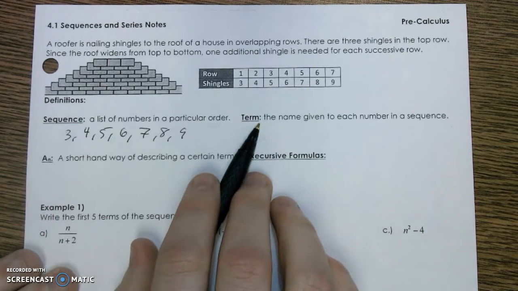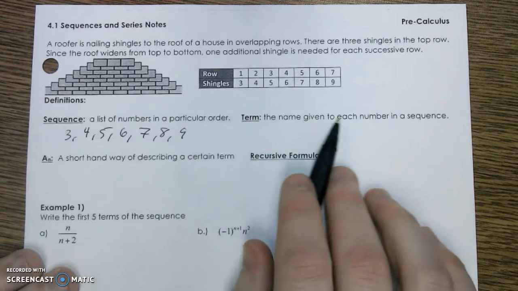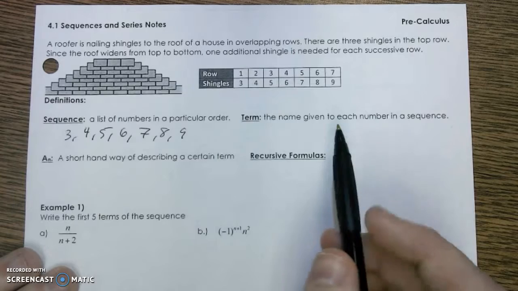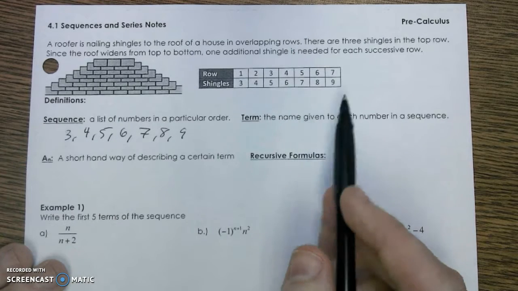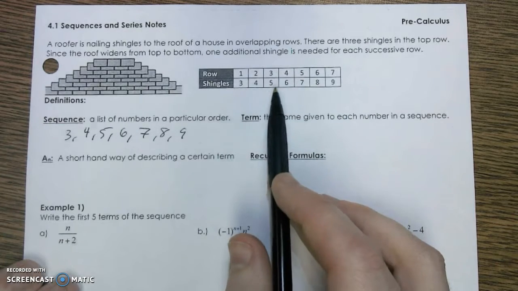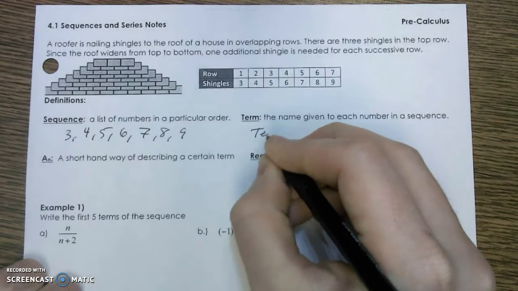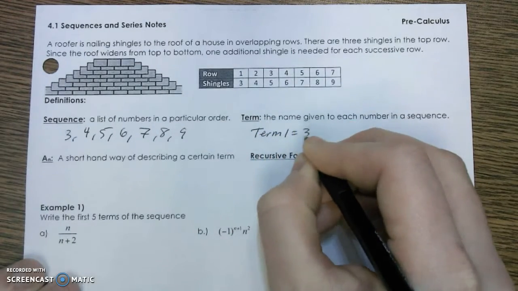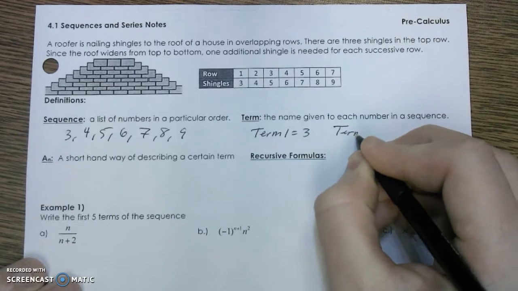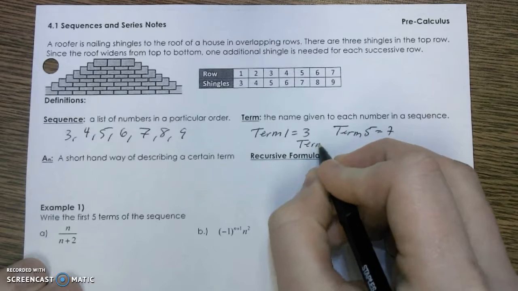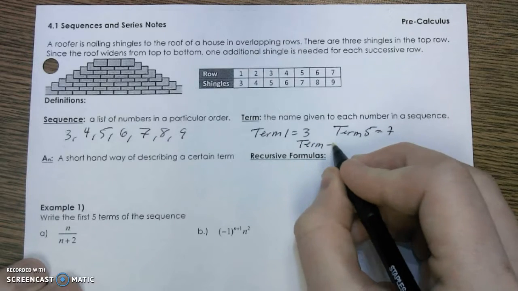The term is the name given to each number in a sequence. So this would be the row. So if I'm asking how many shingles are in row 3, then I'm asking for term 3. So as an example here, term 1 is 3. Term 5 is 7. So here the term, in this example only, is the row.